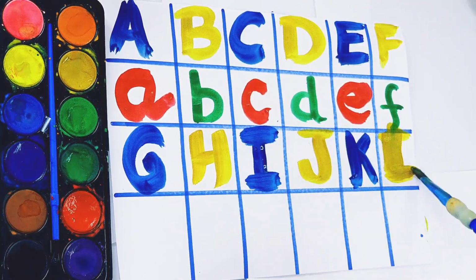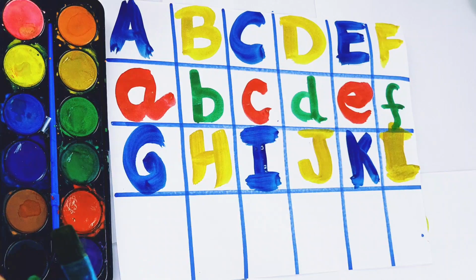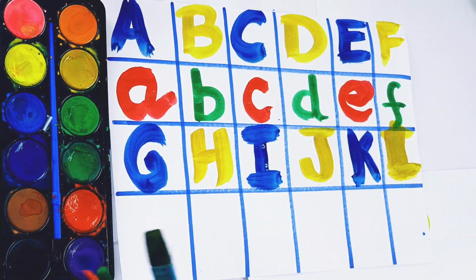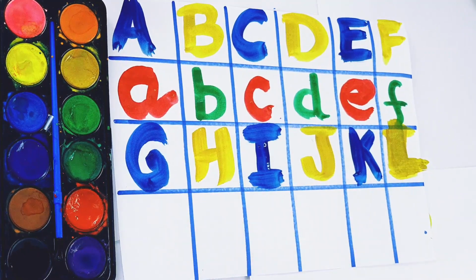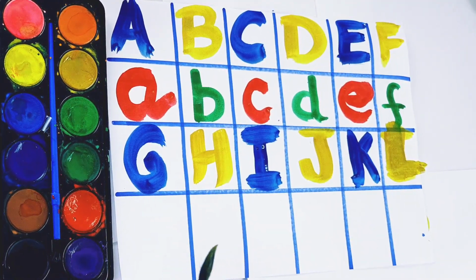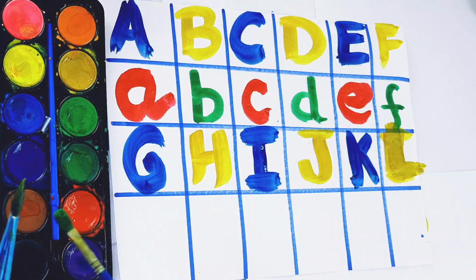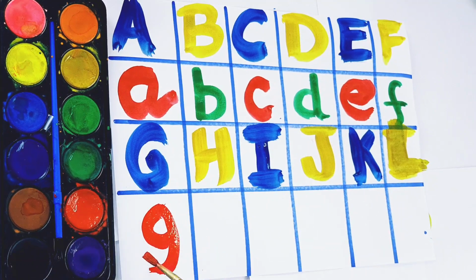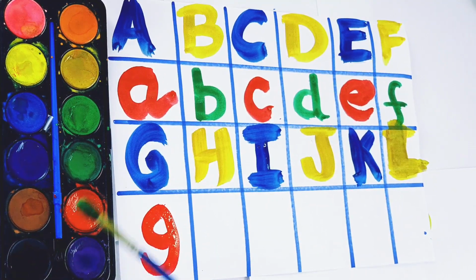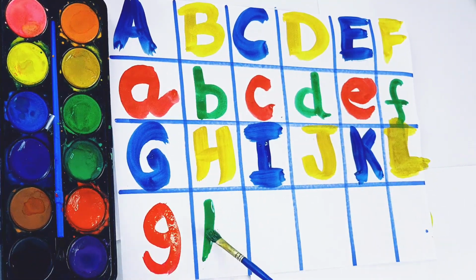L for lion. So kids, now we write down lowercase ABCD. G for girl.